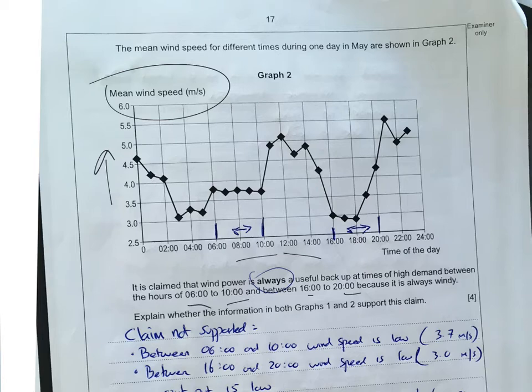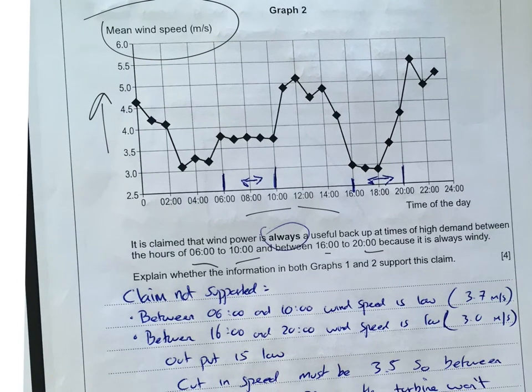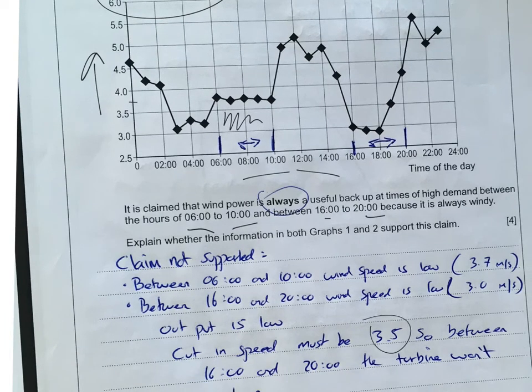Explain whether the information in the graph supports this claim. I said it does not support this claim because you can see clearly here that this is quite low. And remember us talking back to that first graph, the cut-in speed must be 3.5. It's only just above that.